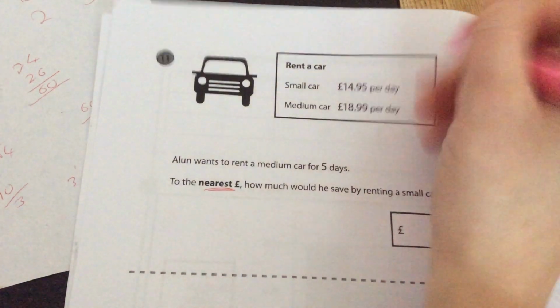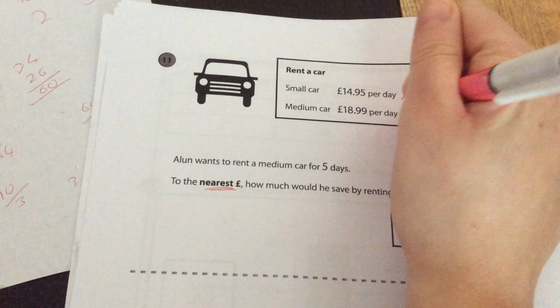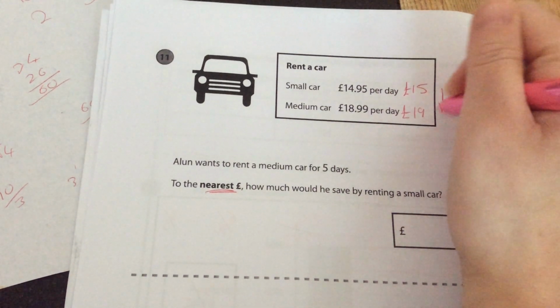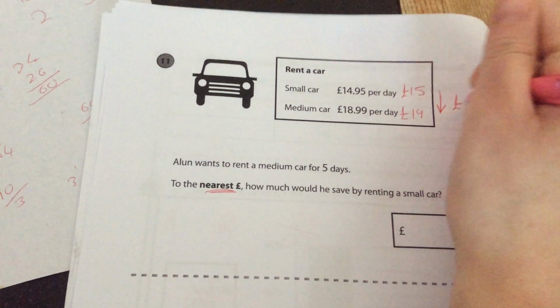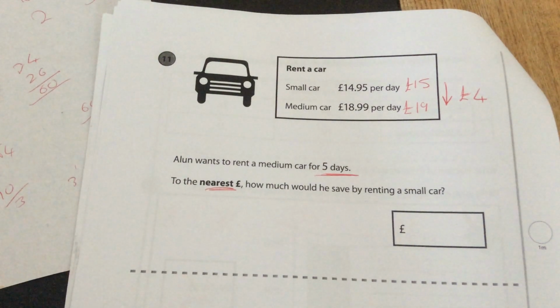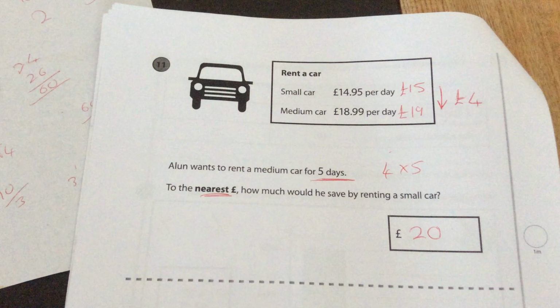Well, to the nearest pound, a small car would be £15 and the medium car would be £19. That means every day you would be paying £4 more. There's a difference of £4. So if he's renting it for 5 days, to the nearest pound, you'd be saving £20.